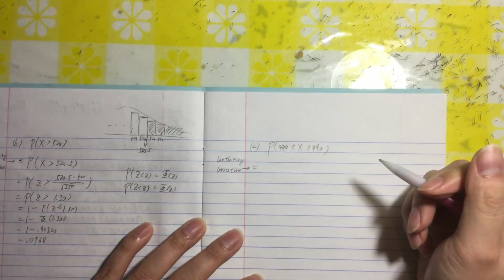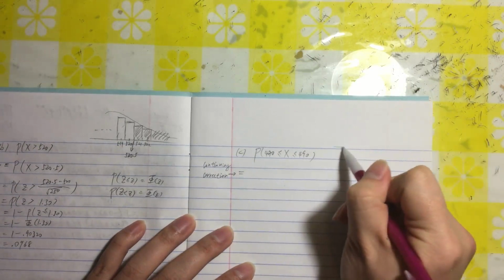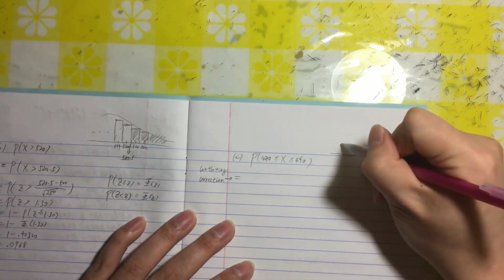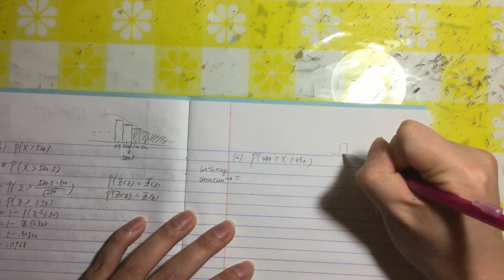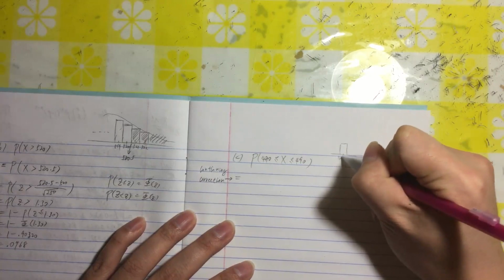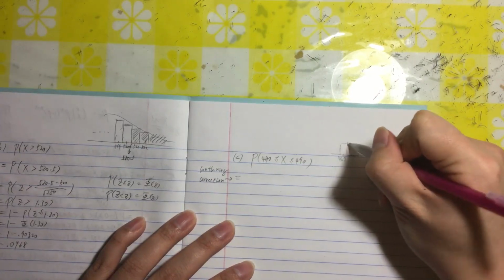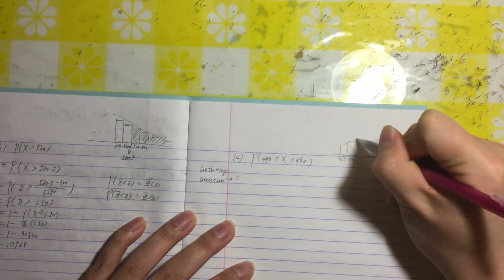If I apply continuity correction, what do we get here? Let's draw some bars. Suppose that's 469, that's a probability for S is 469. That's 470.